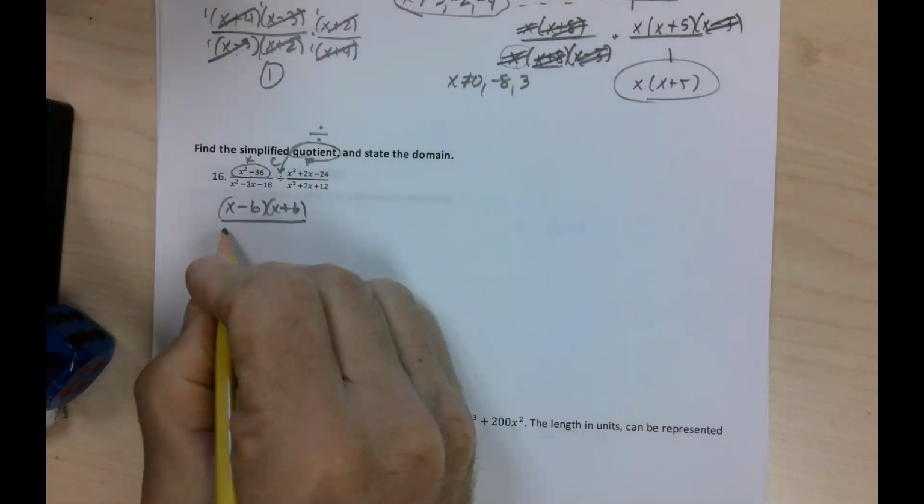All right, let's crank this out. Find the simplified quotient. That's just a fancy word. Good old-fashioned trinomial, two factors of negative 18 that add up to negative 3: x minus 6, x plus 3, times.